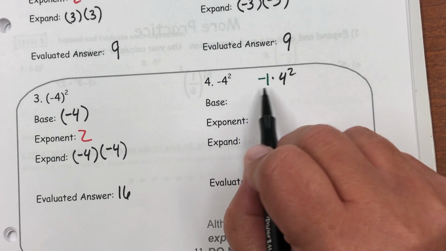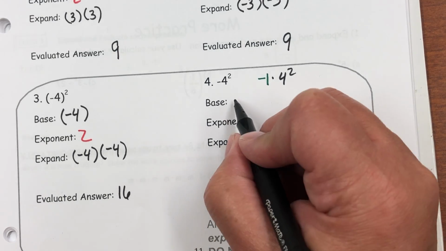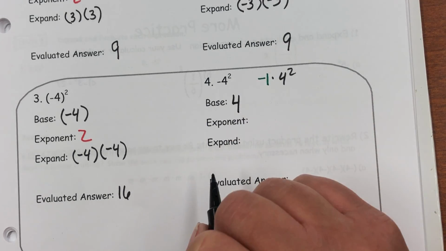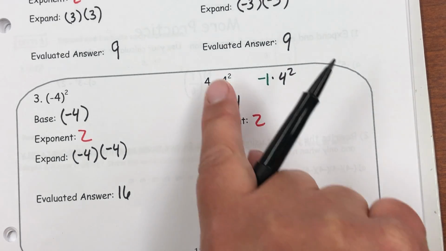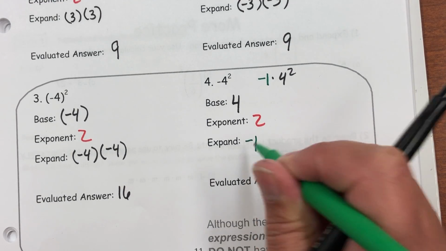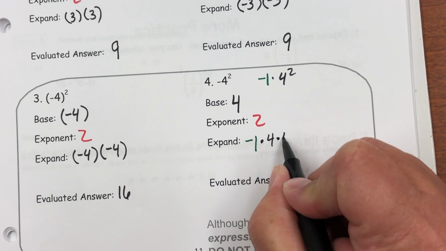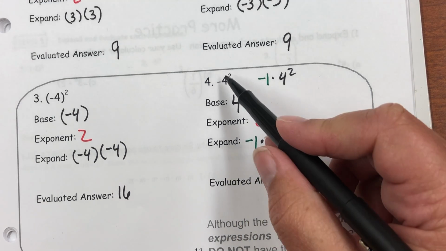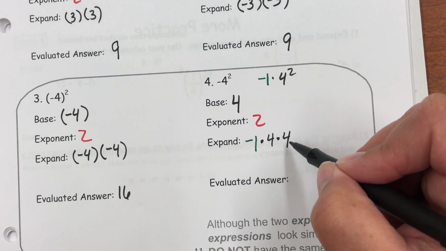It's going to multiply -1 times whatever my answer is here. So my base is just 4. My exponent, still 2. And when I expand this, it's really going to be -1 times 4 times 4. The exponent is only on the 4. So it's -1 times 4 times 4.